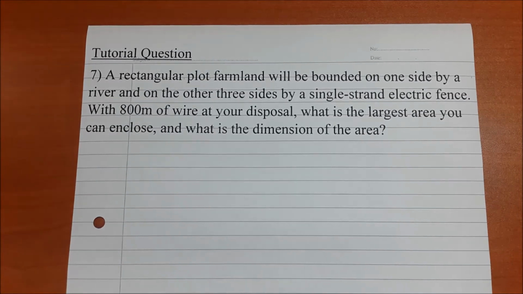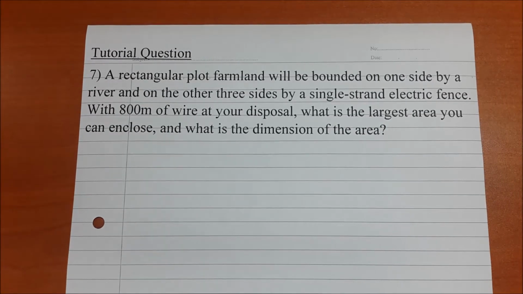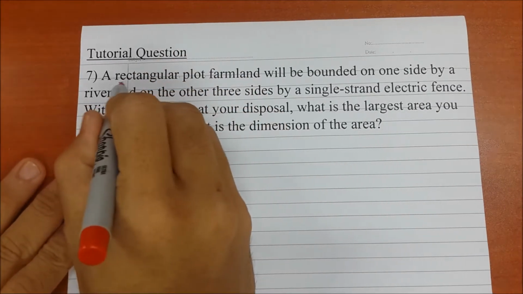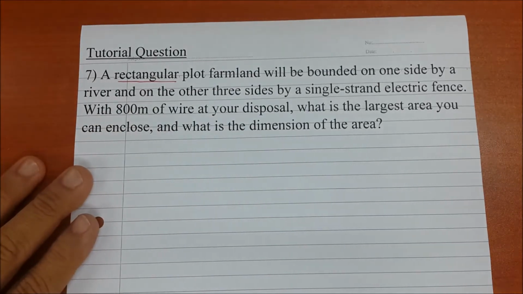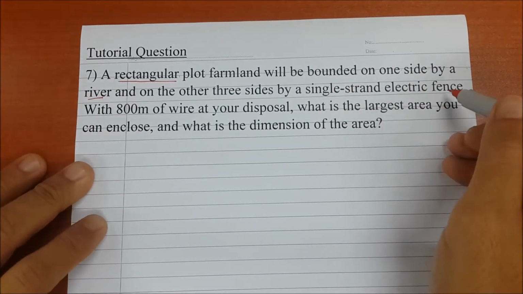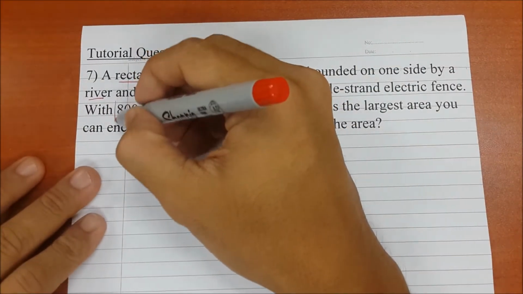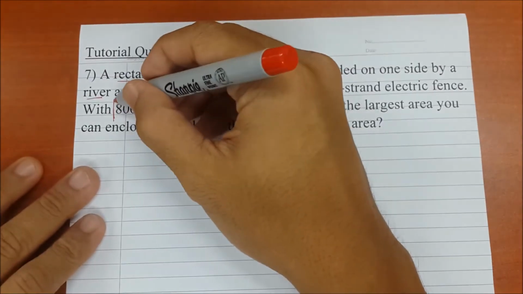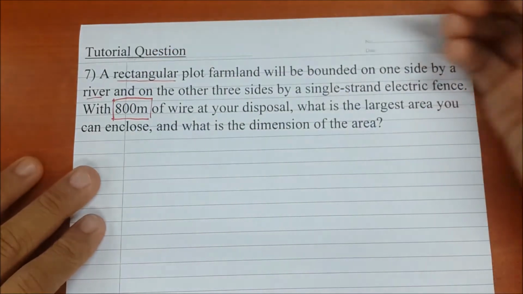Alright, in this tutorial question, a rectangular plot of farmland will be bounded on one side by a river and on the other three sides by a single-strand electric fence. With 800 meters of wire at your disposal, what is the largest area you can enclose and what is the dimension of the area? Alright, we know that it is a rectangular plot of farmland and one side of it will be a river and the other three sides will be a fence. Right, so we know the length of the fence or the wire is 800 meters.